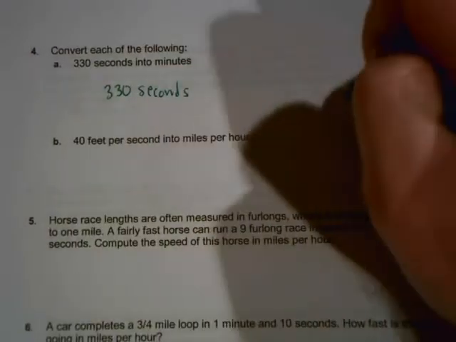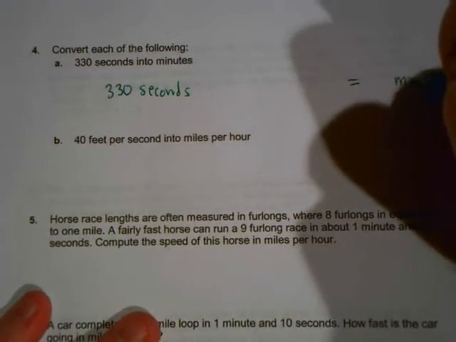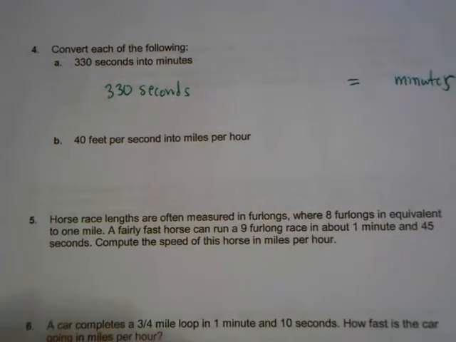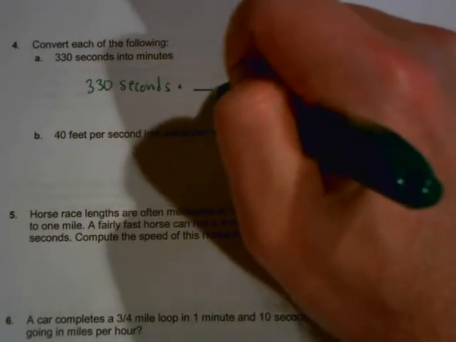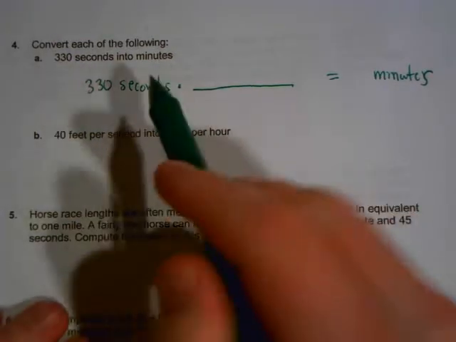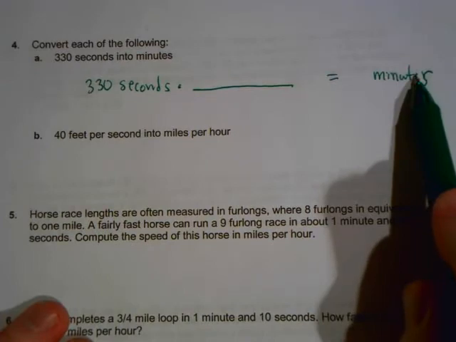We have 330 seconds. When we get done, we want something that has minutes. Minutes. We're going to multiply by something. And the way to do it is to look at the units. I want to get rid of seconds and have minutes when I get all done.